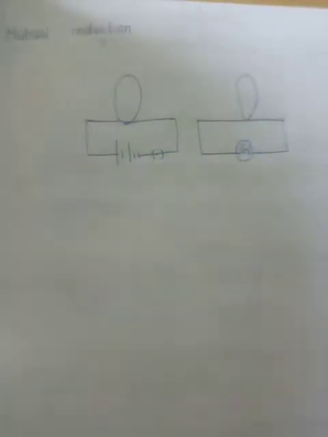If it happens, for example, we already studied about the coil and coil method. So in this experiment, the same experiment can be repeated here to understand the concept of mutual induction. So these are the two coils.